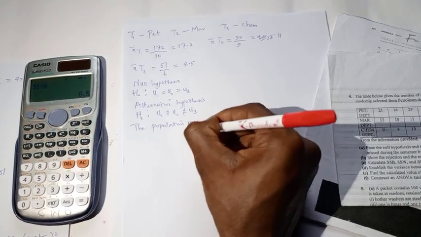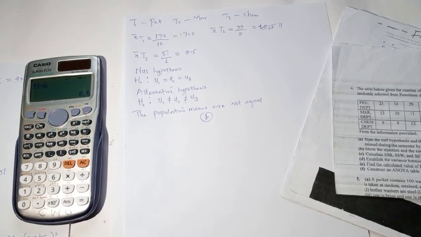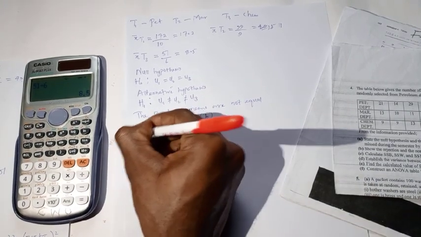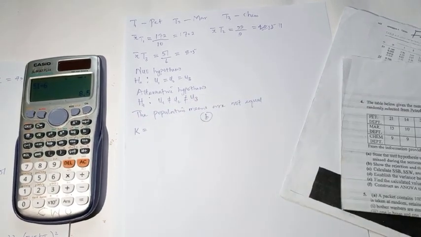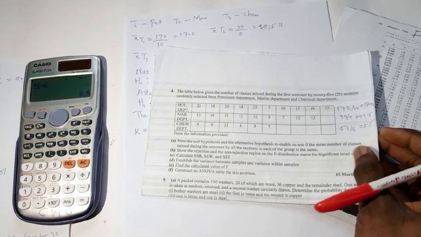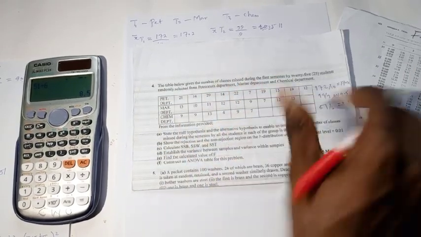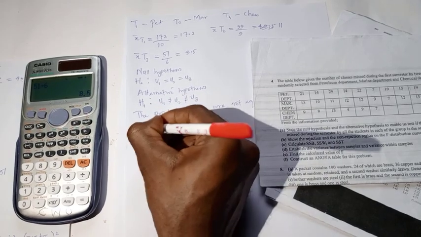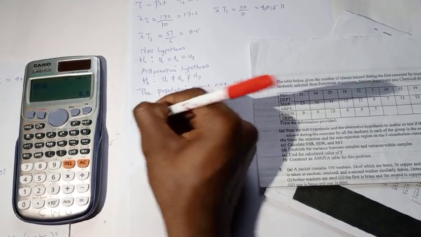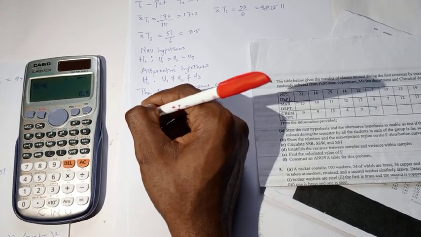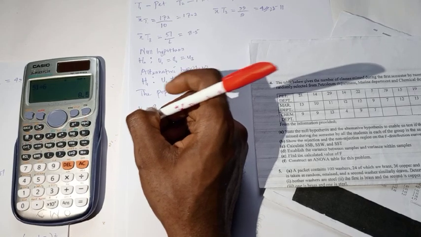To solve for the B part, what we do is to establish our K. K represents how many departments we have. So how many departments do we have here? As you can see, there are 3 in number. Hence, K is equal to 3. So the next is N. N, as stated in the first video, is the total number of all the categories.